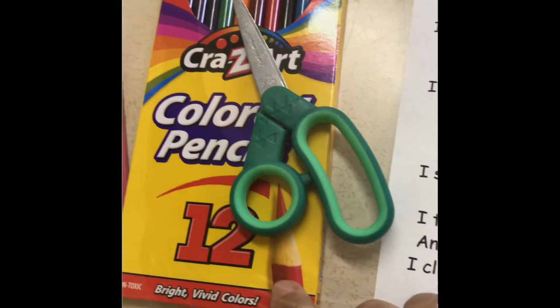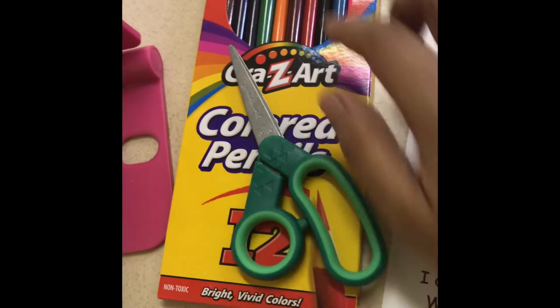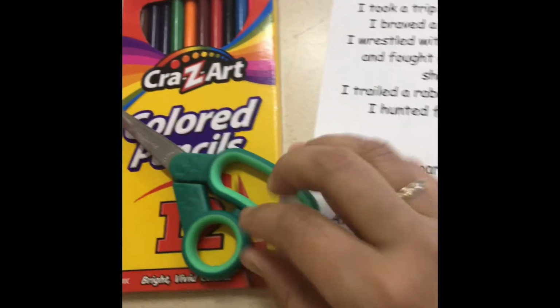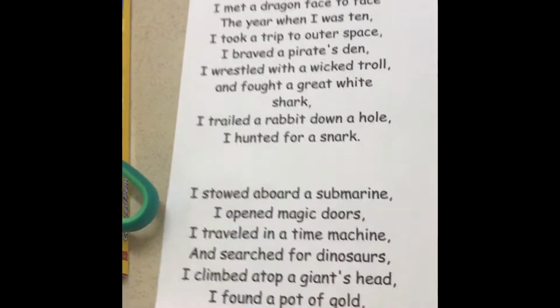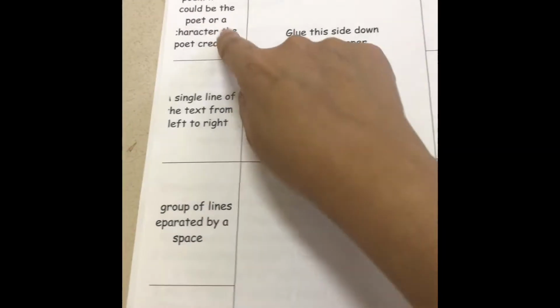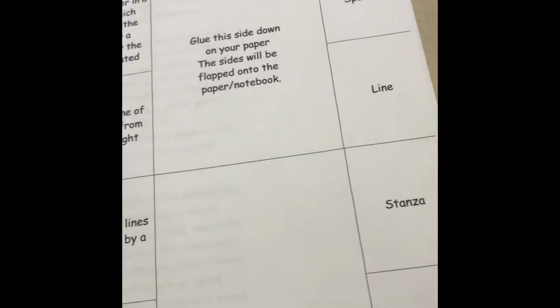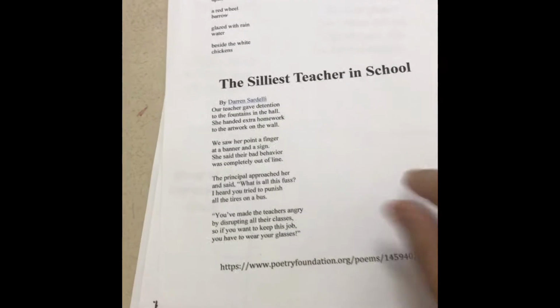So let's get started. All right, guys, so I printed off my documents, and I'm going to show you the materials that you're going to need for this lesson. I have colored pencils. You can use markers, anything that has different colors, and scissors. I have this poem, I Met the Dragon Face to Face, and then we have this one. This template has little boxes on the sides. And then the last two poems. So let's go ahead and do this one.